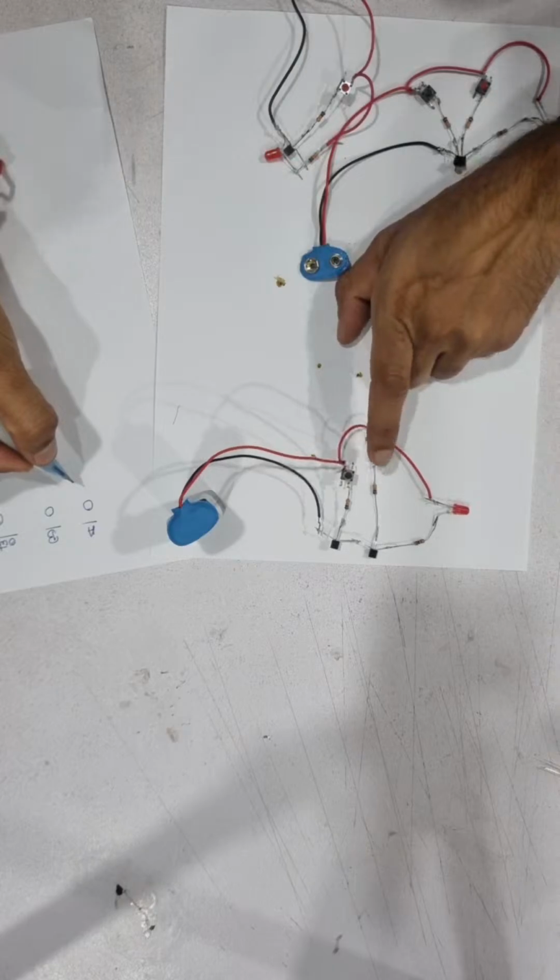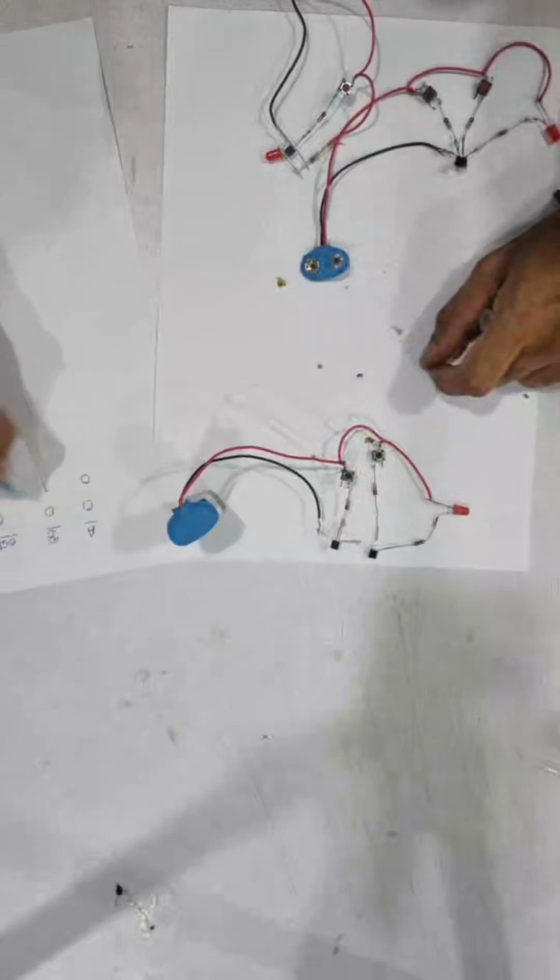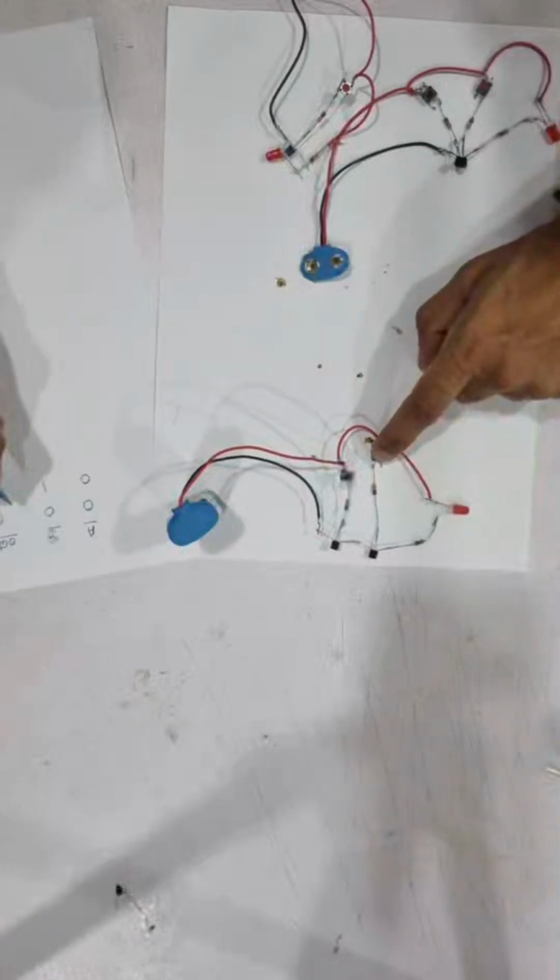Now I'll press this one, I'll keep it like this. The other one I am going to press. So whenever I am pressing it, it's going to be 1. So A is 0, B is 1. I am pressing it. Can you hear the click sound? What is the output? 0.